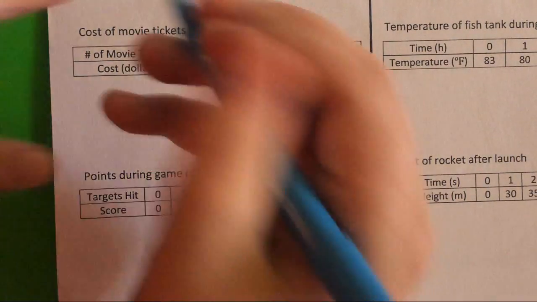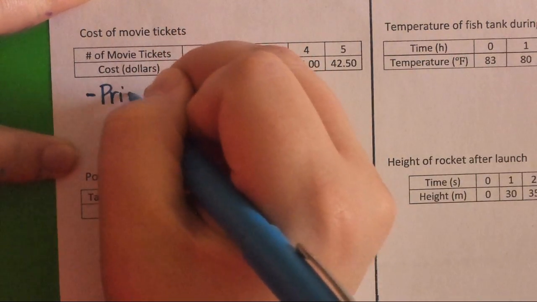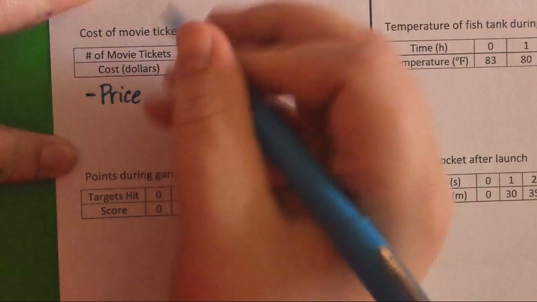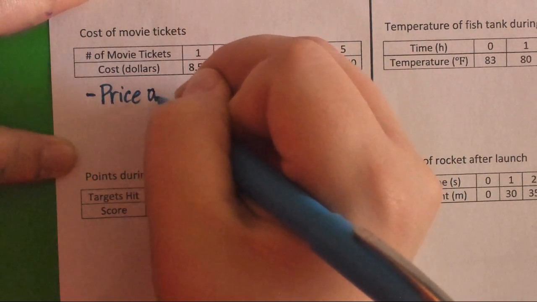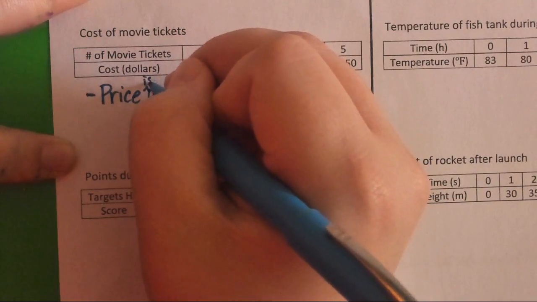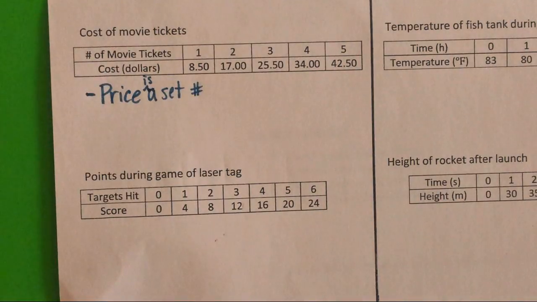There's no pattern. Price. Price is a set number. That's one thing we could write. The price per ticket is a set number, and you're going to pay $8.50 for a ticket regardless.